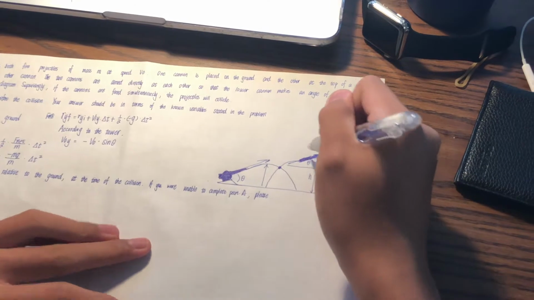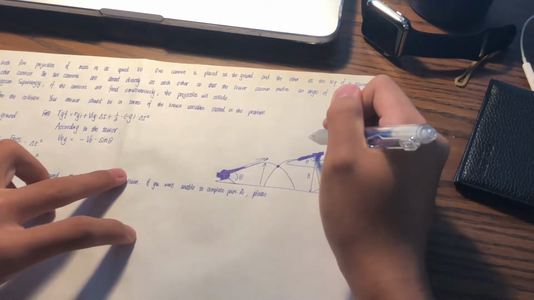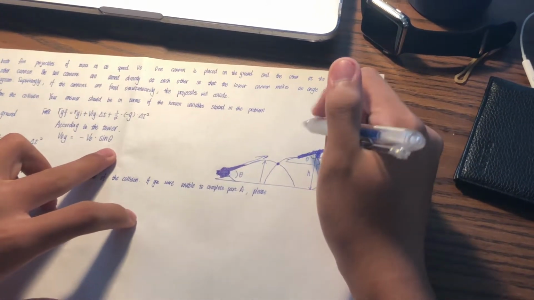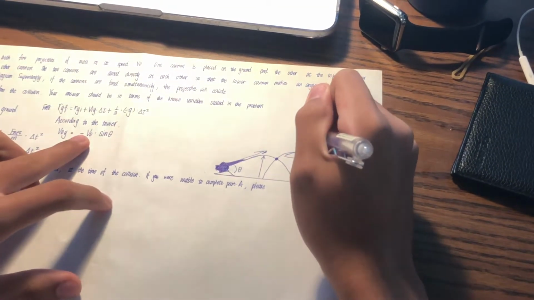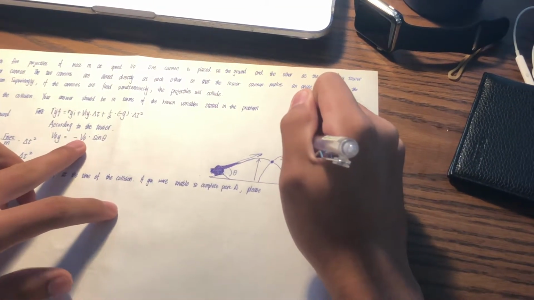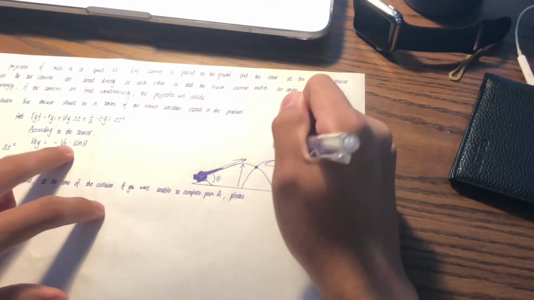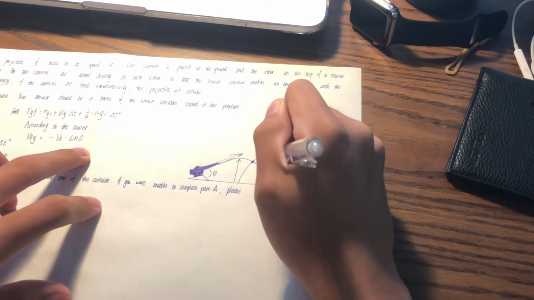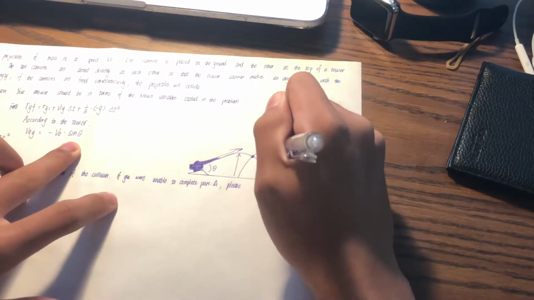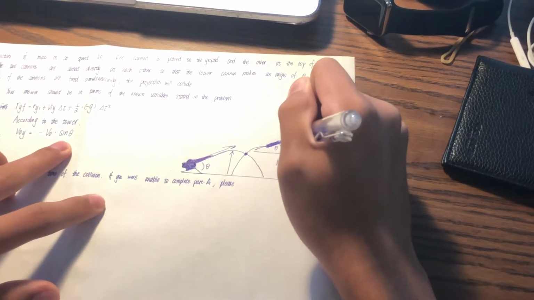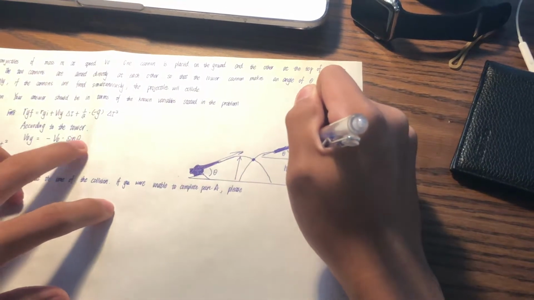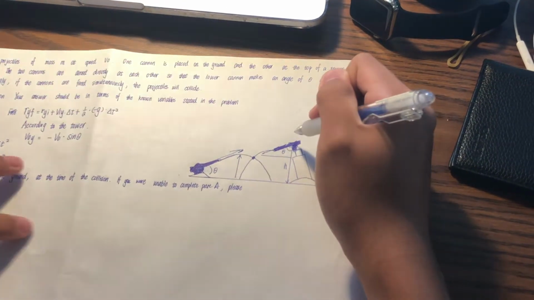Since at the tower the vector of velocity is in the negative direction, we add the negative sign to it. And since we only consider the y direction, in order to get the y component of the velocity v0, we use sine theta.